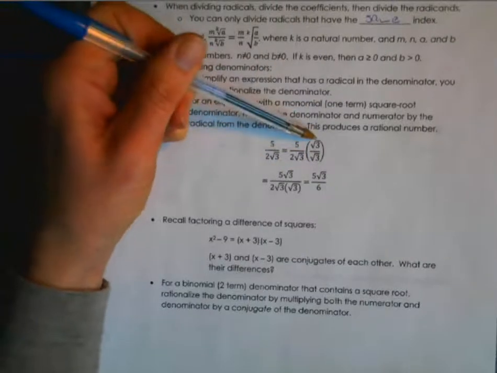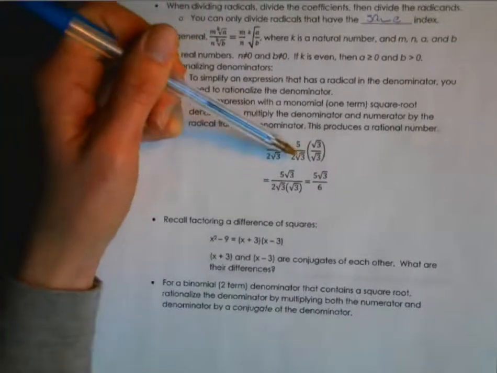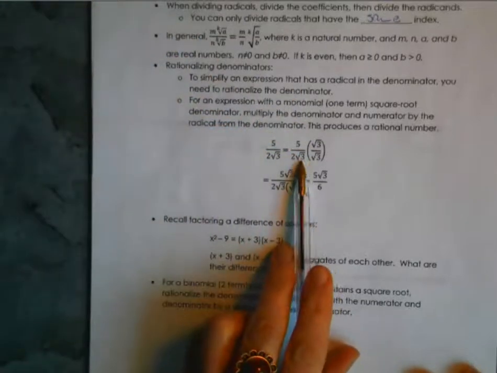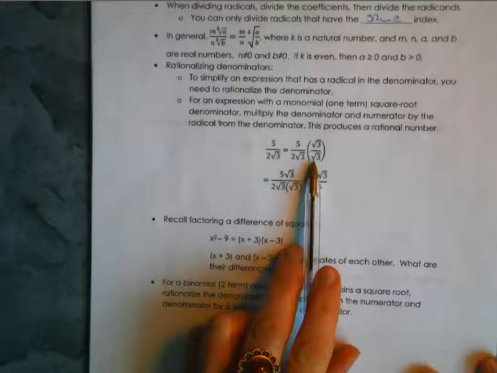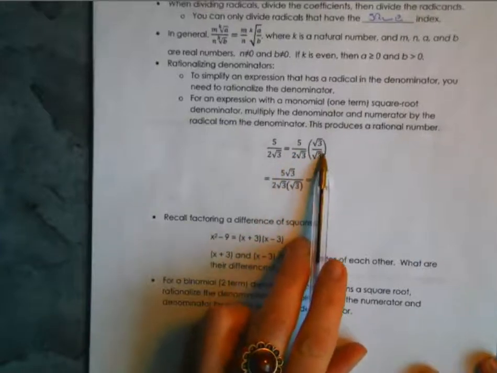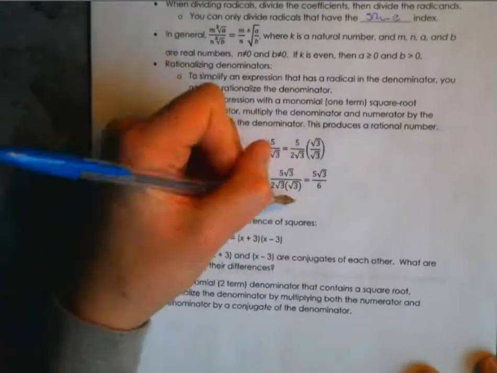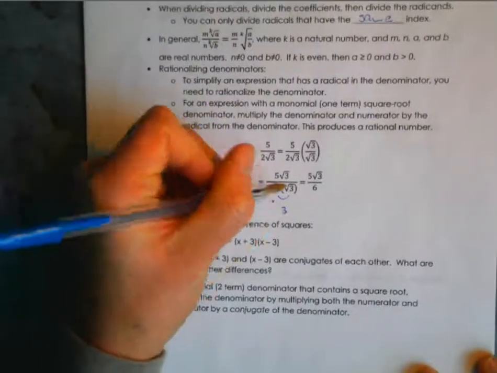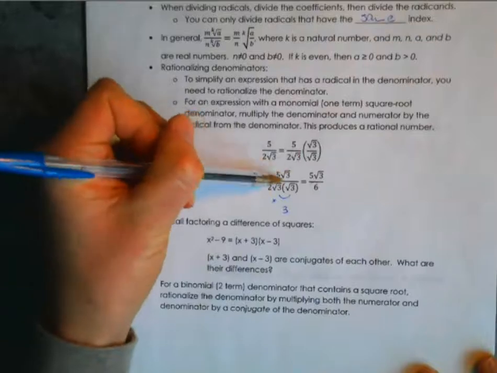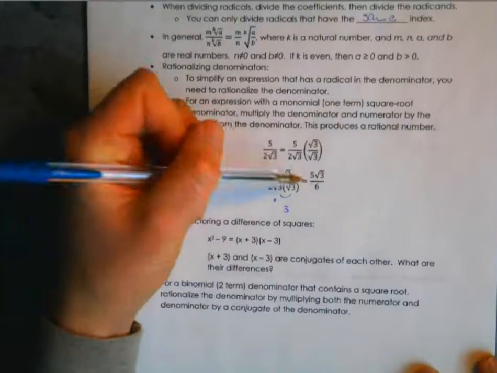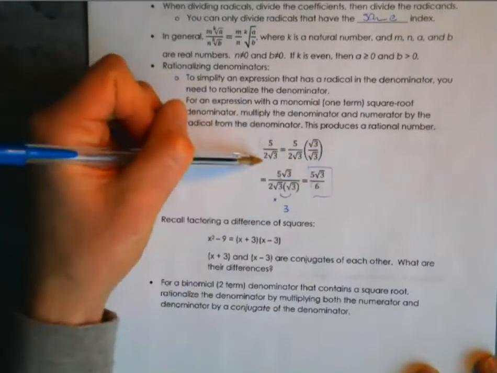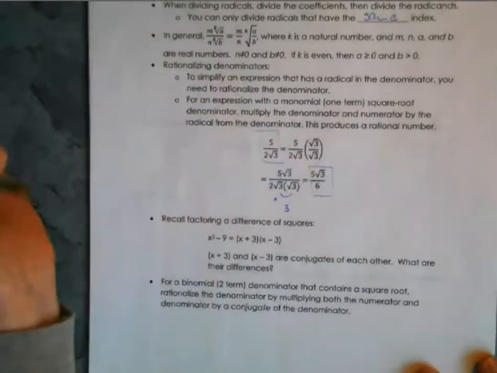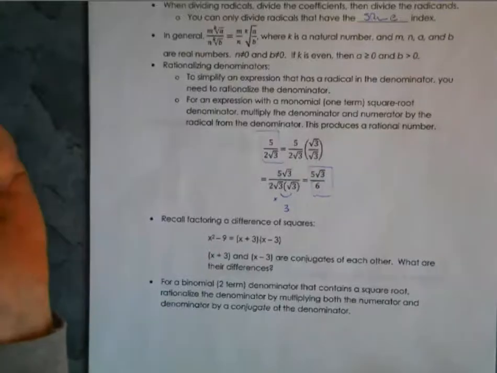So if we do 5 times root 3, we end up with 5 root 3. And if we do 2 root 3 times root 3, remember what we talked about last time, when you're multiplying roots together, you basically cancel out the radical sign. So root 3 times root 3 is going to give us just 3. So we end up with 2 times 3, which gives us 6 on the bottom. And then this numerator value could not be simplified further. So our simplified version of 5 over 2 root 3 is 5 root 3 over 6. So we want to keep that whole number on the bottom in our simplified fraction.